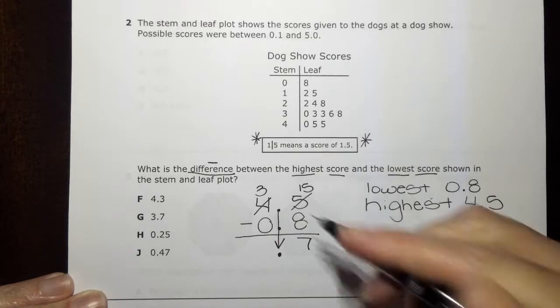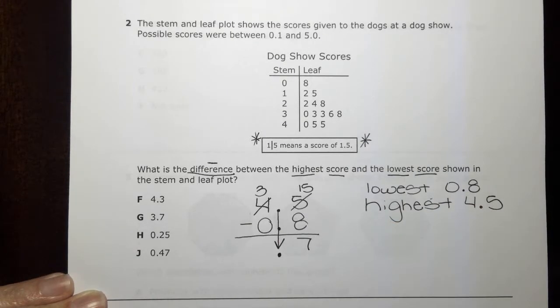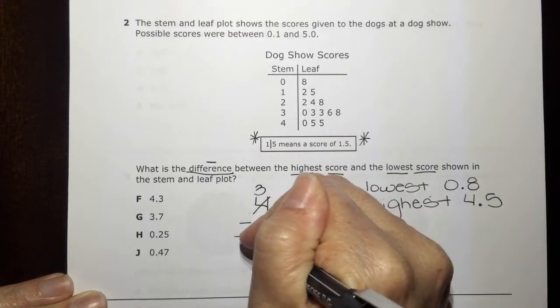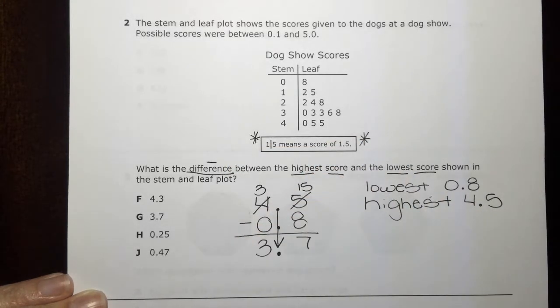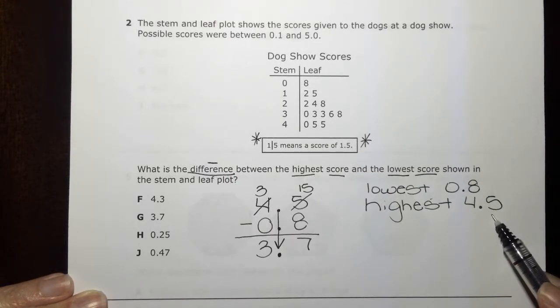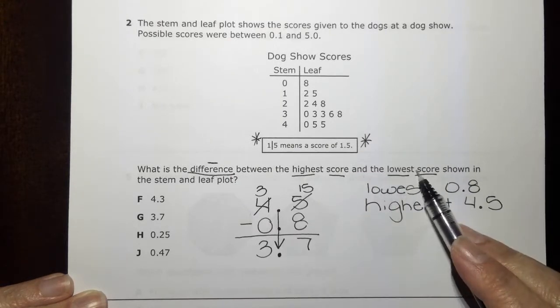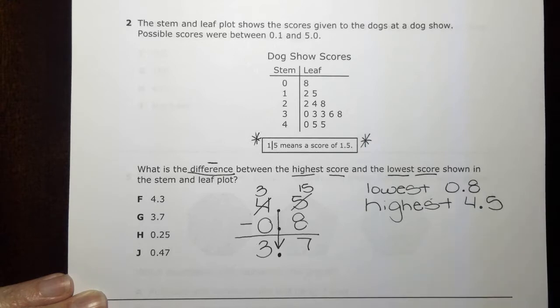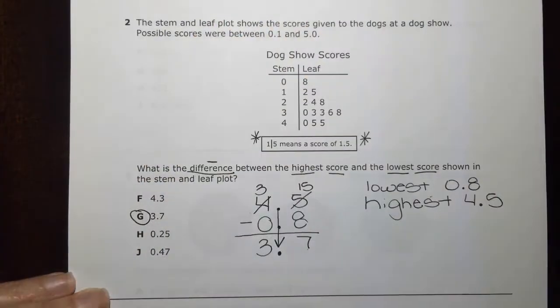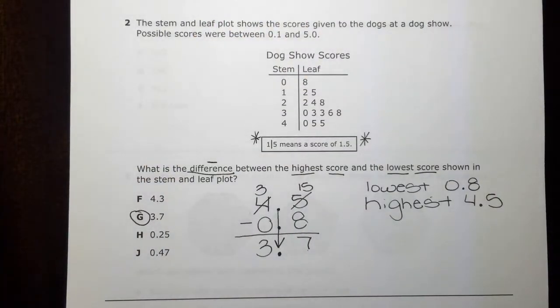My decimal point has already been brought down. 3 minus 0 is 3. So the difference between my highest score, 4 and 5/10, and my lowest score, 0 and 8/10, is 3 and 7/10. So my correct answer for number 2 would be answer choice G.